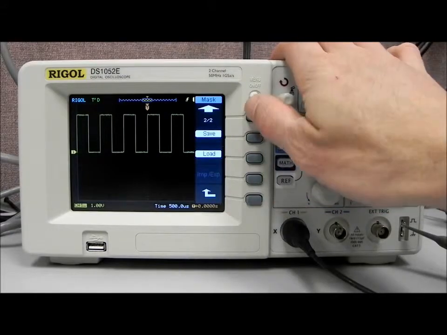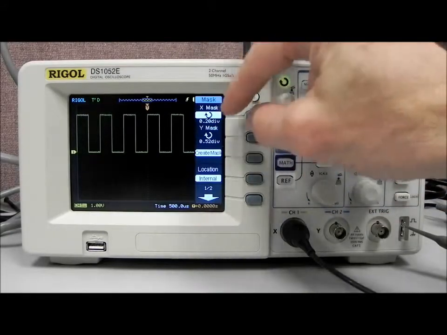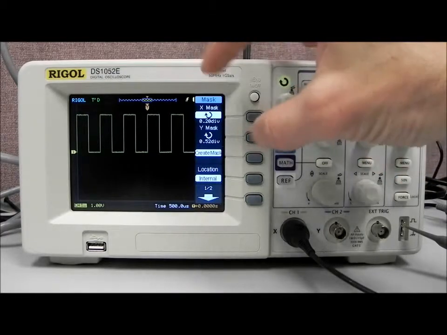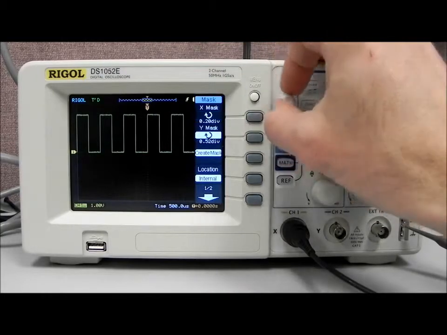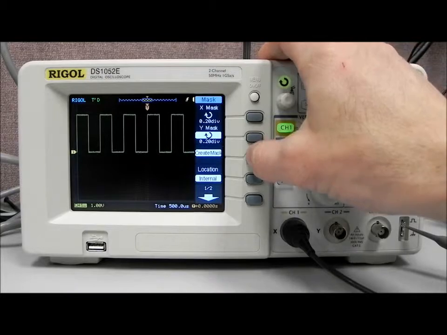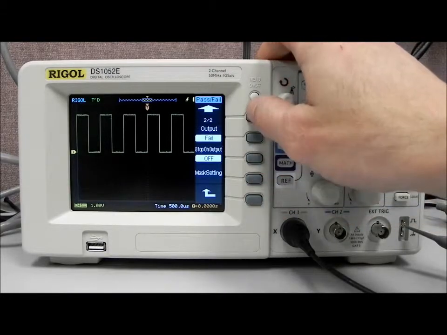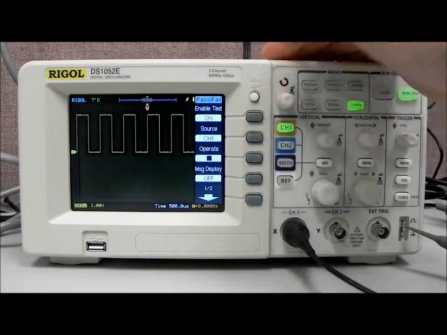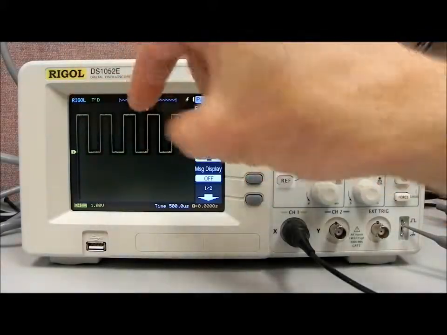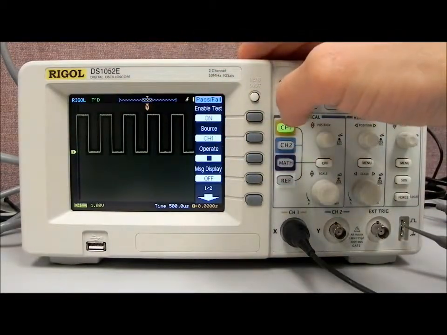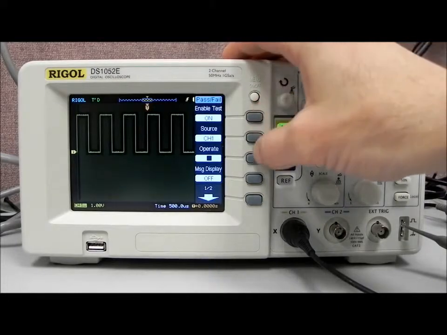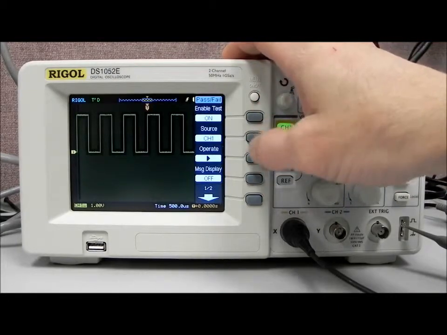So we can go up to mask. And we can actually set the number of divisions or percentage of the division that's going to be the X mask and the Y mask as well. So we'll make both of those 0.20 divisions. We can create that mask, but let's just get back up into the mask setting. So we can enable that test. Now you can see, by enabling the mask, we have basically put a framework around the incoming signal that says, okay, this is what's going to be a pass area. And then we can operate that.